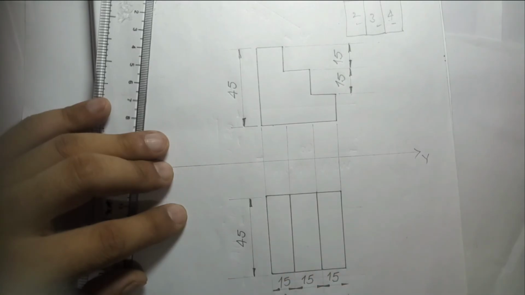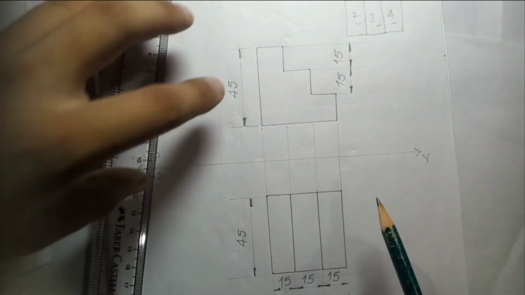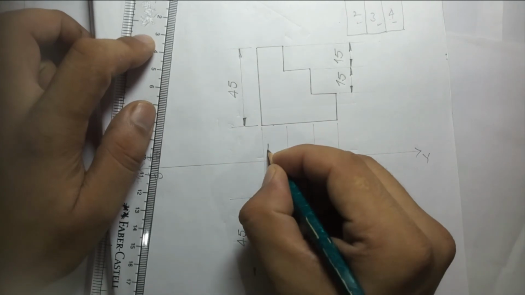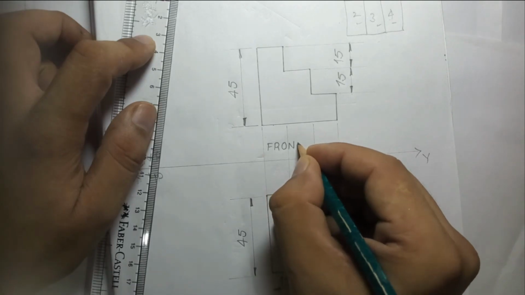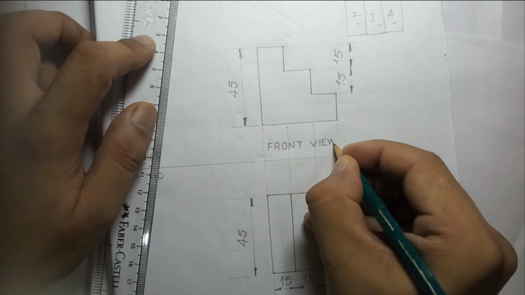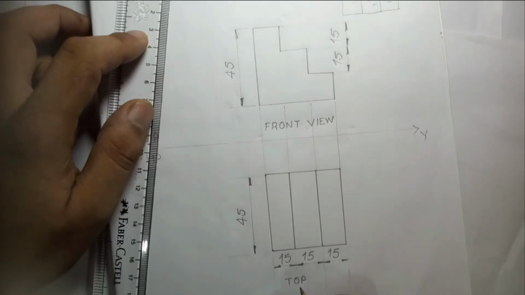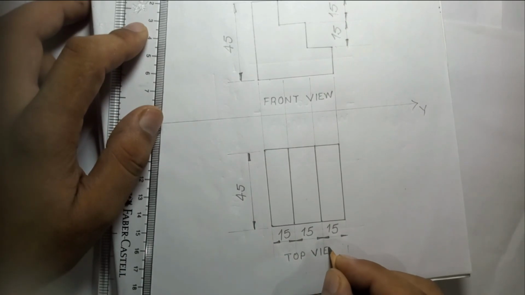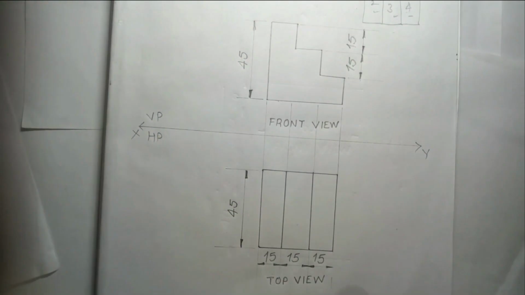Here 45 is given, 15, 15, 15, no need to give 45 here also. Half of the dimensions should be in the front view, half of the dimensions should be in the top view. So this is our solution.